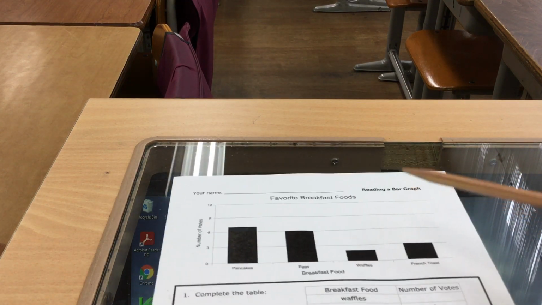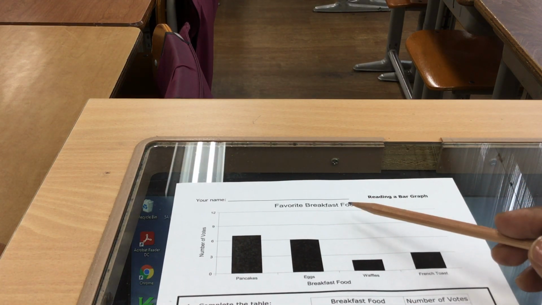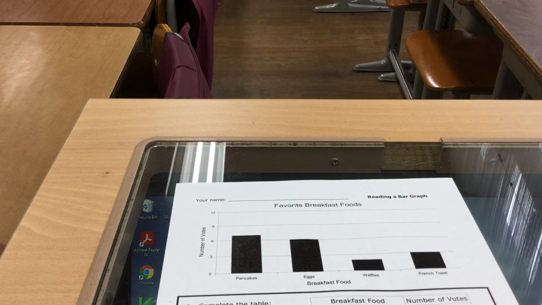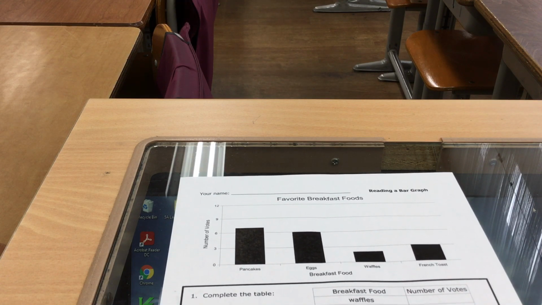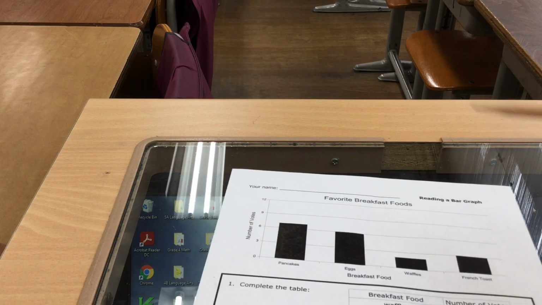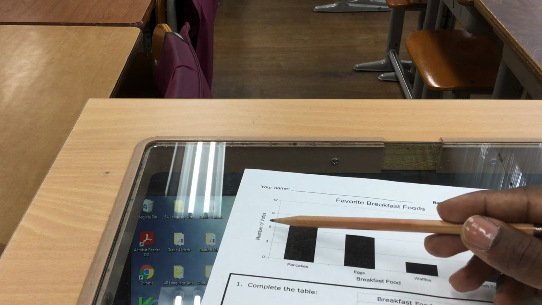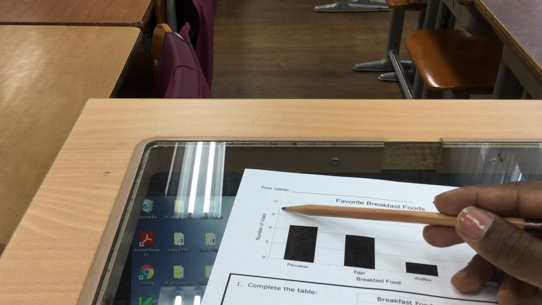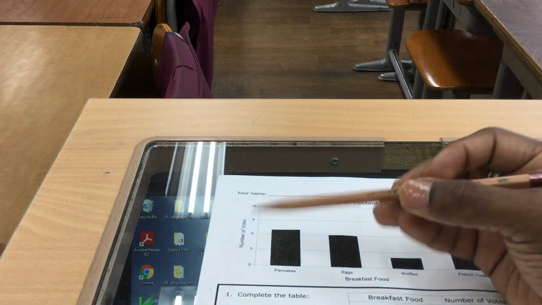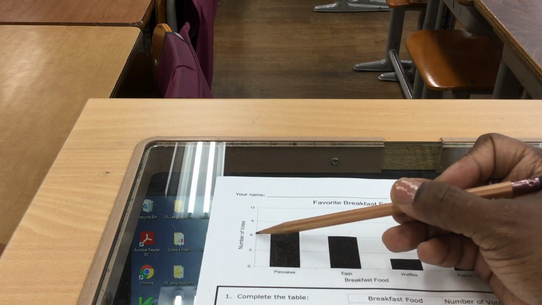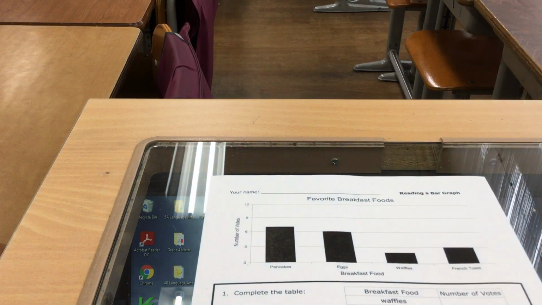Well, this bar graph is going to talk about favorite breakfast foods. Breakfast, that is my favorite meal of the day. All right, so first we're going to look at our vertical axis that has the number of votes. And if we look at the numbers, they go in threes: 0, 3, 6, 9, 12.